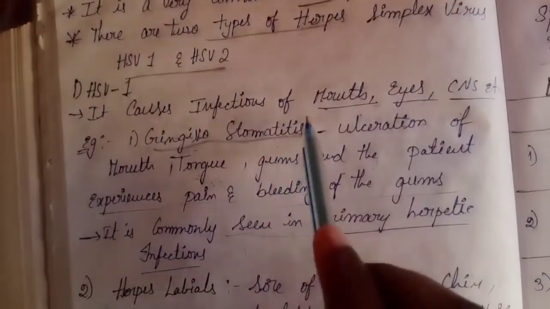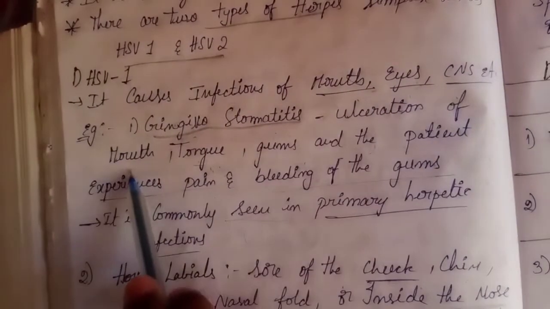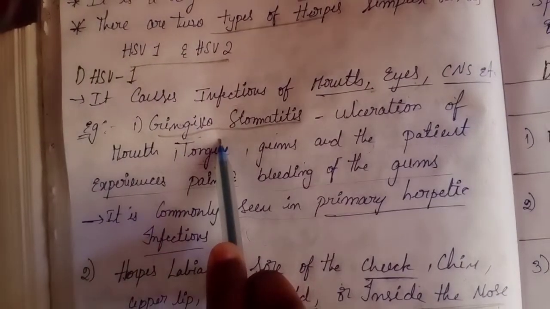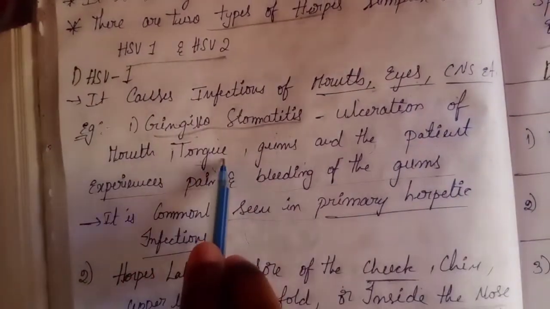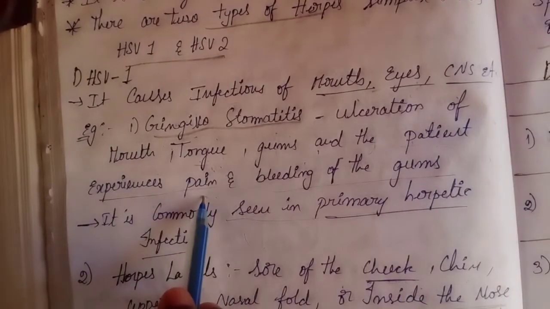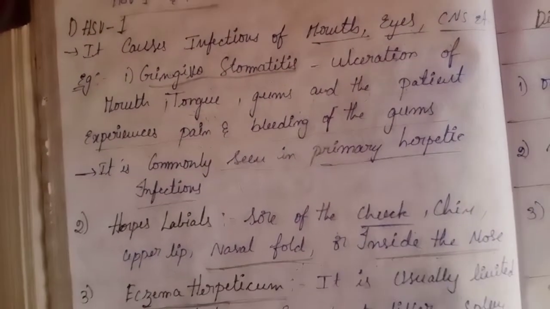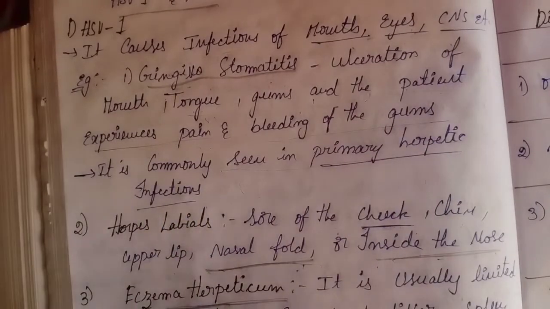HSV1 causes infections of the mouth, eyes, CNS, etc. Example, gingivostomatitis: ulceration of the mouth, tongue and gums, and the patient experiences pain and bleeding of the gums. It is commonly seen in primary herpetic infection.